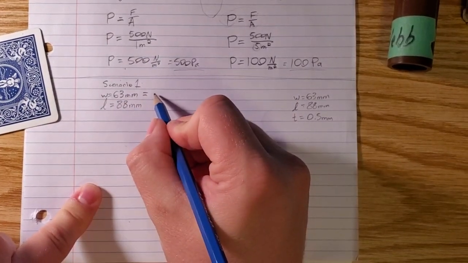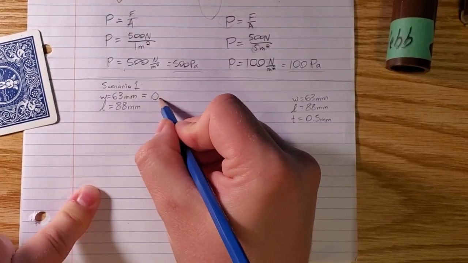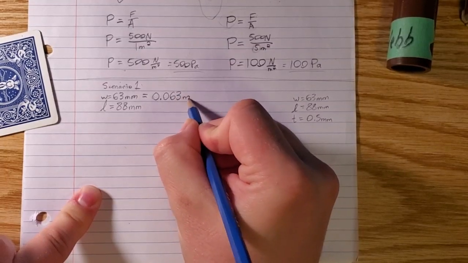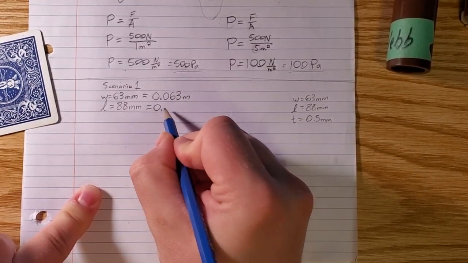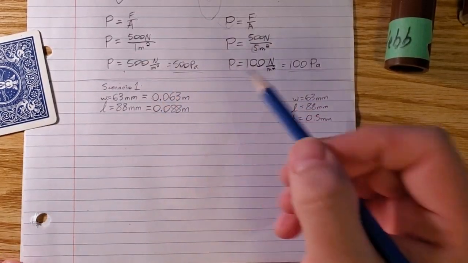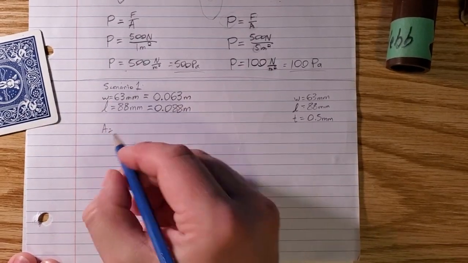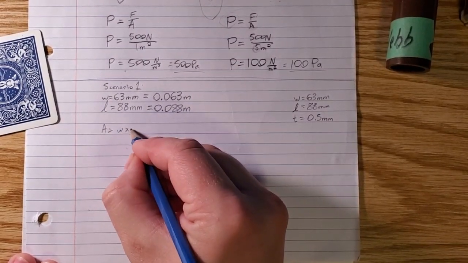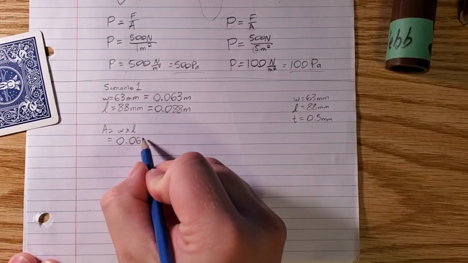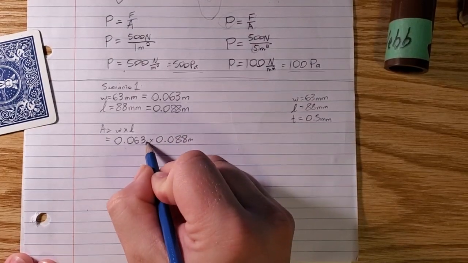63 millimeters, we know, is 6.3 centimeters, and 6.3 centimeters is 0.063 meters, okay? And this would be 0.088 meters, okay? We're going to use those to multiply, right? So the area equals width times length, right? So let's get our width, 0.063 times 0.088 meters.